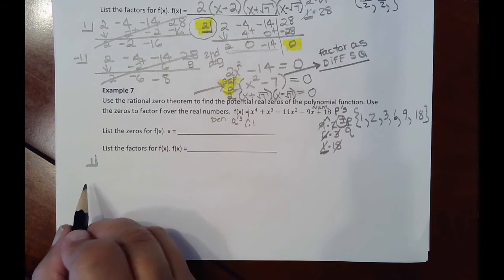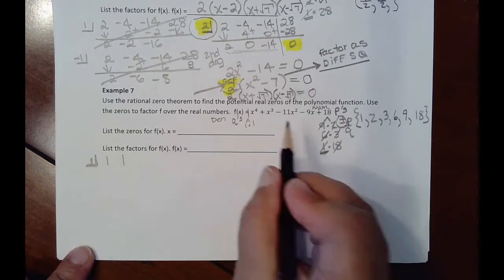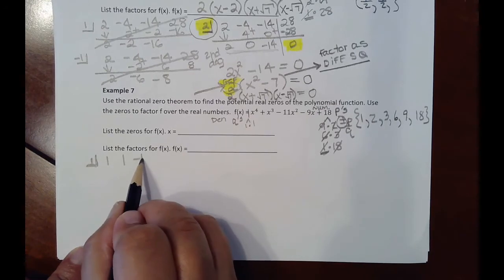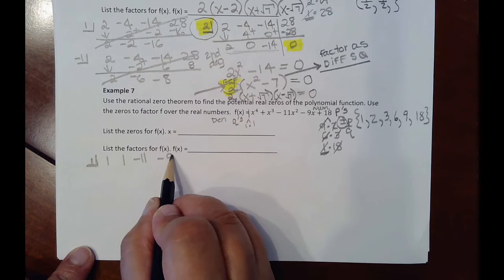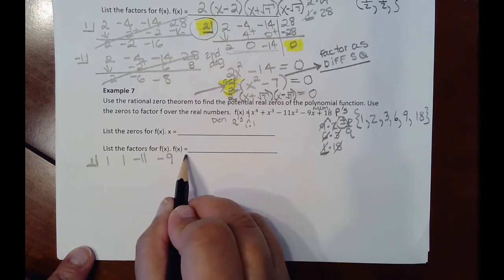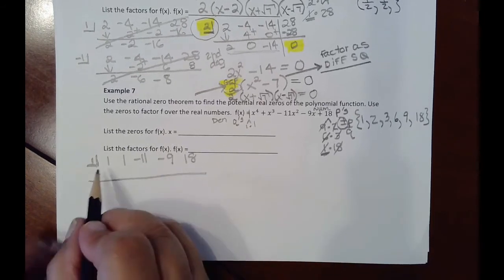I'm going to try the 1 first. Coefficients here are 1 for 4th degree, 1 for 3rd degree, negative 11 for second degree, negative 9 for 1st degree, and 18 for 0 degree, the constant. Let's see if this works.